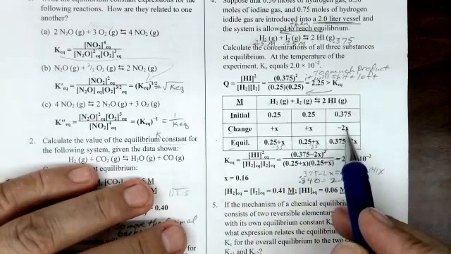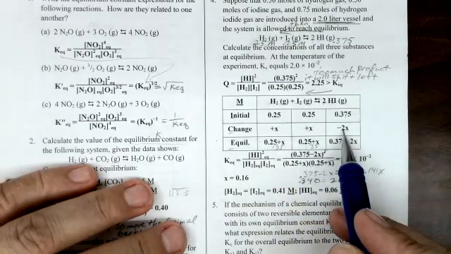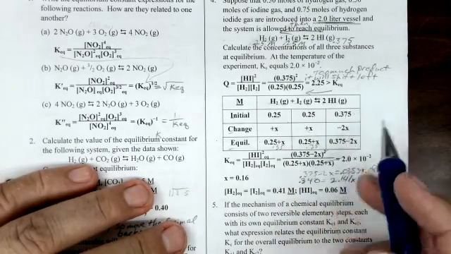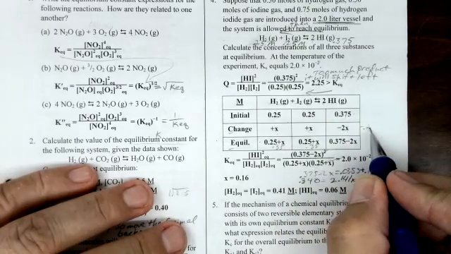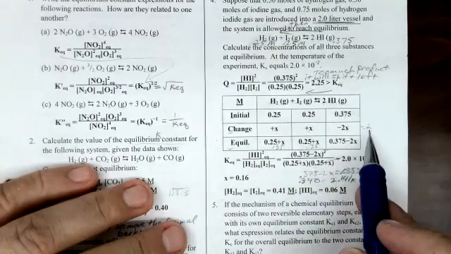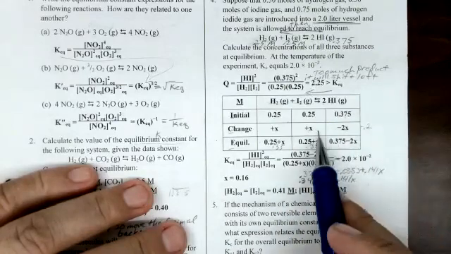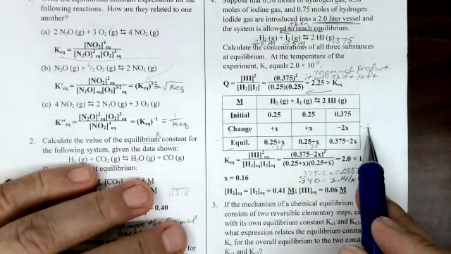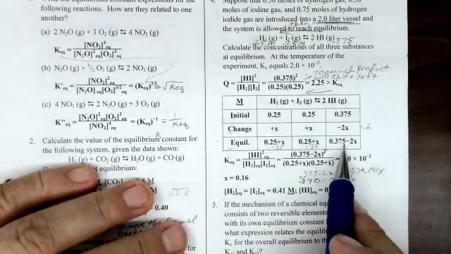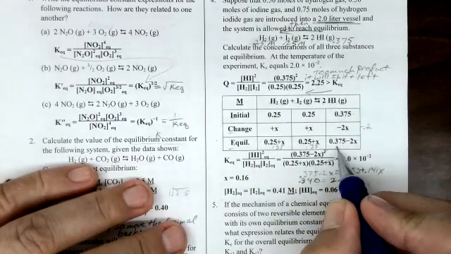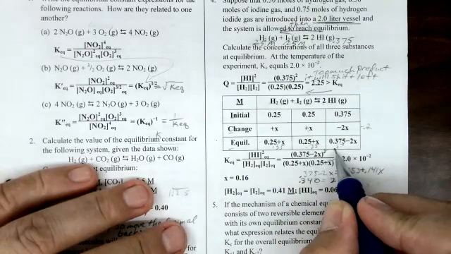But we're going to destroy twice as much. So this would be minus 2 times whatever we just said. Because we said 0.1, right? Twice 0.1 is 0.2. So we take this minus 0.2 and get, well, 0.175, right?